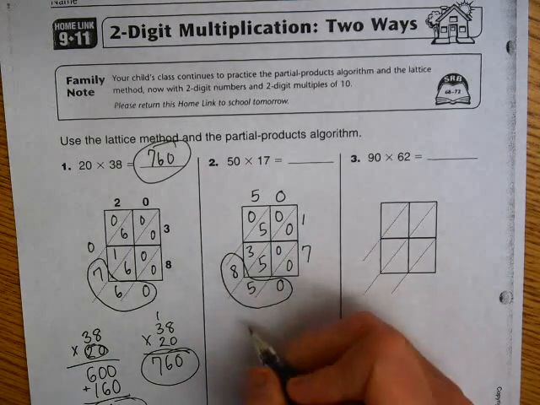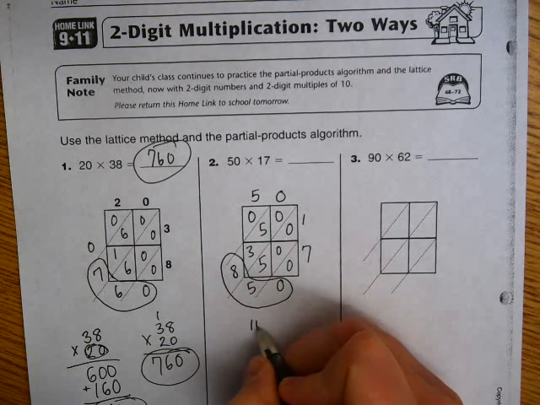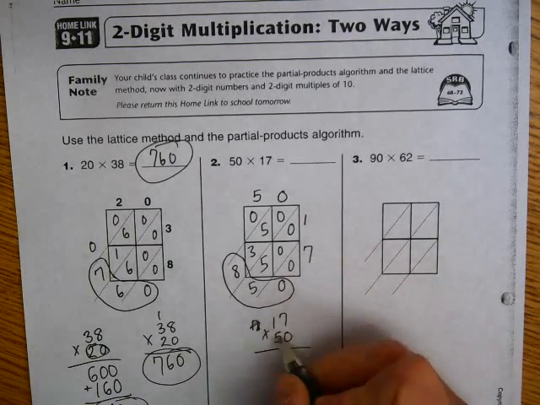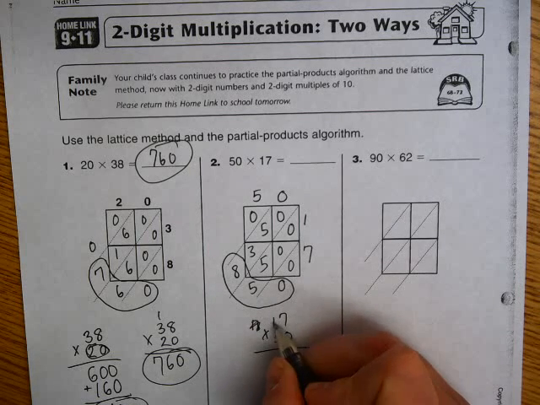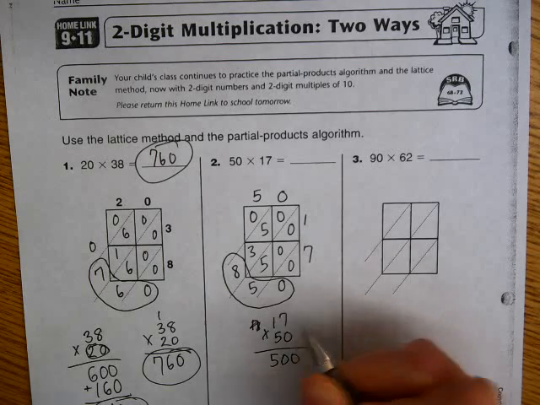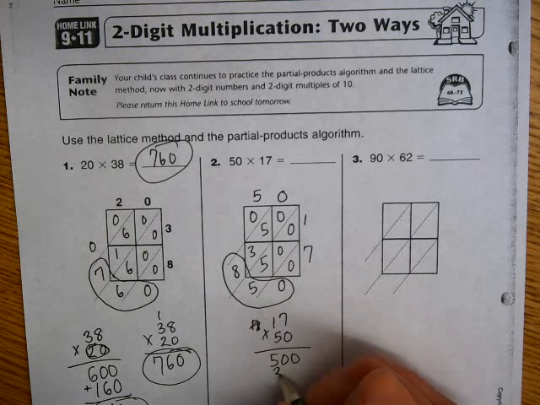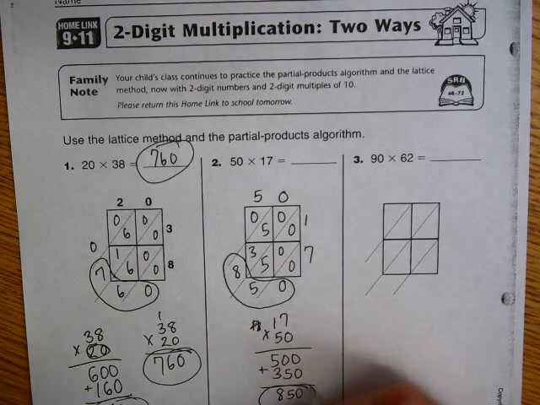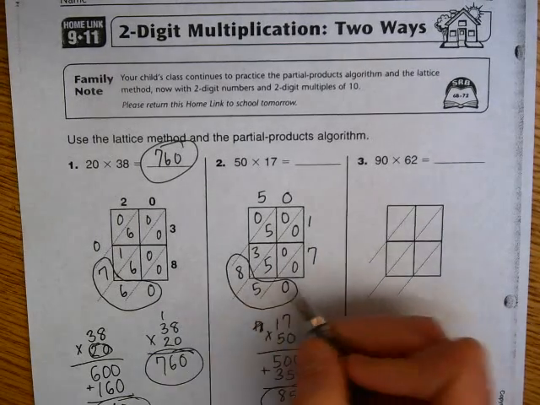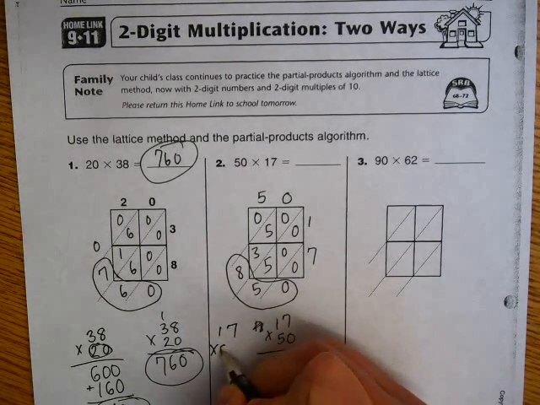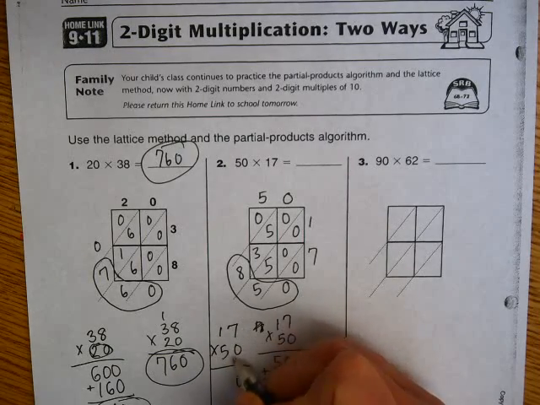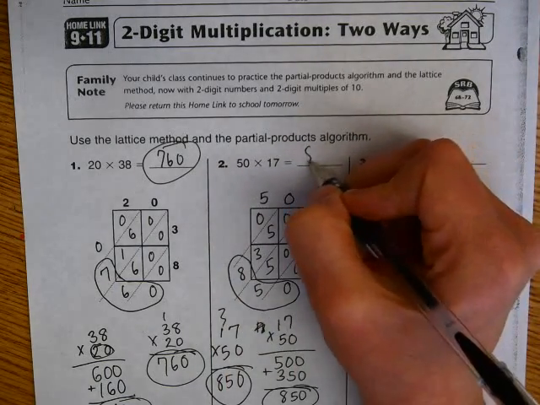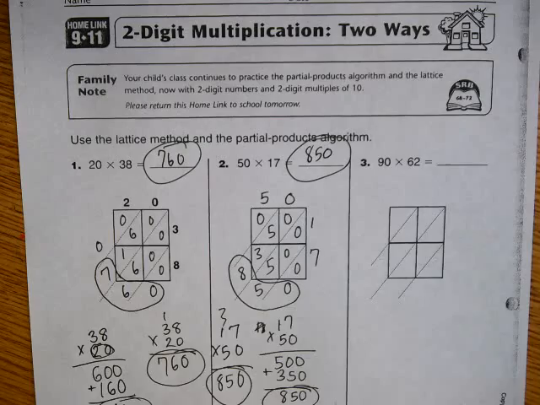And let's try to set up the partial products. We'll do 17 times 50. Okay, so it's going to be 50 times 10, because this is actually a 10. 50 times 10, which is 500. And then 50 times 7, which is 350. And then we're going to get 850. Alright, or you can also use the traditional algorithm, which is 17 times 50. 0. 7 times 5 is 35, carry the 3, and all the answers give us 850. It's a great way to check, too, to make sure.